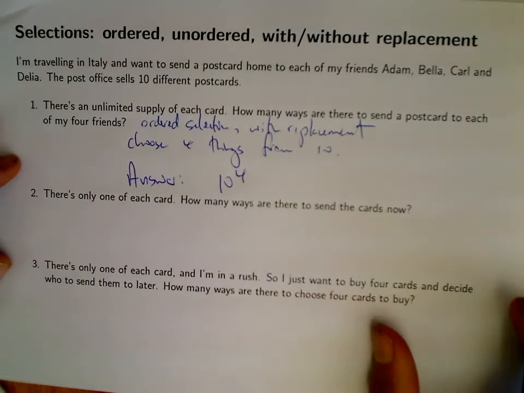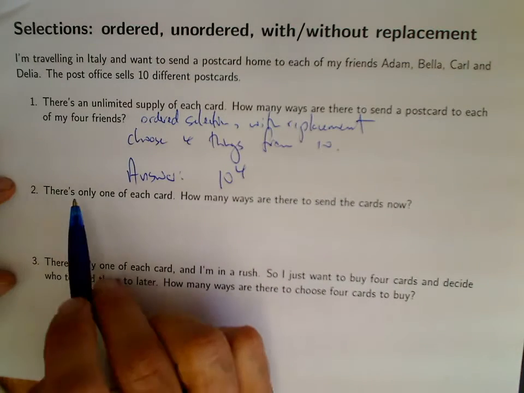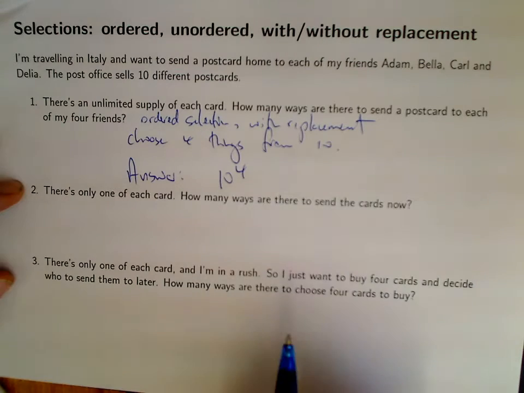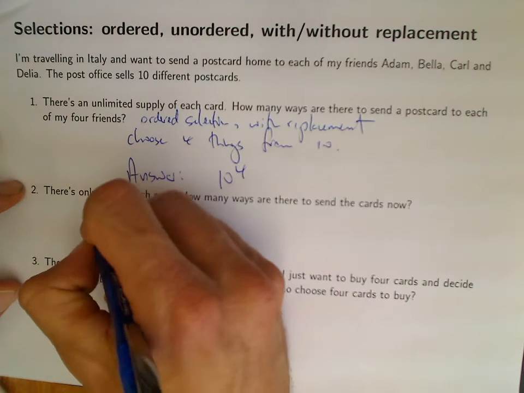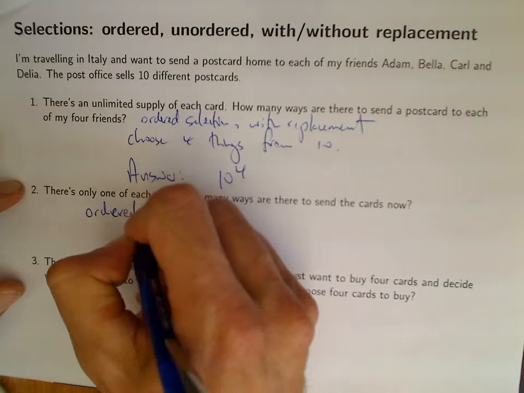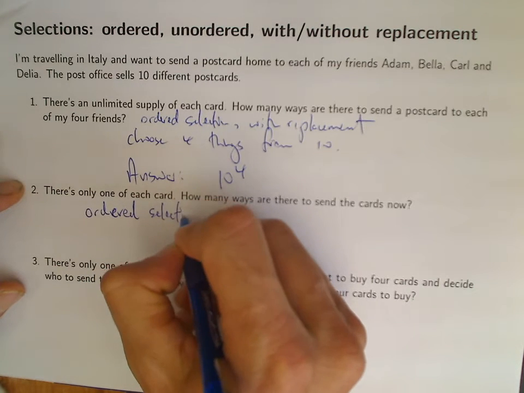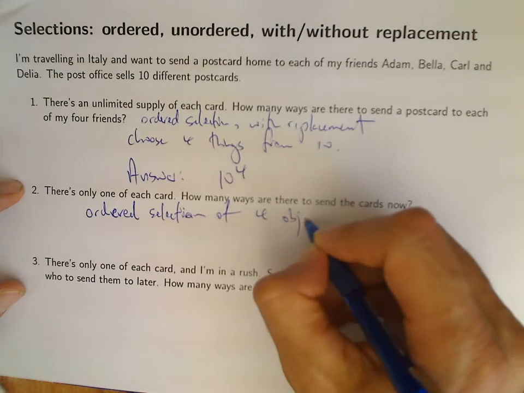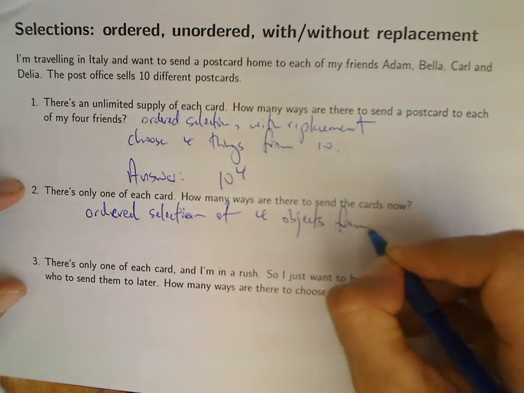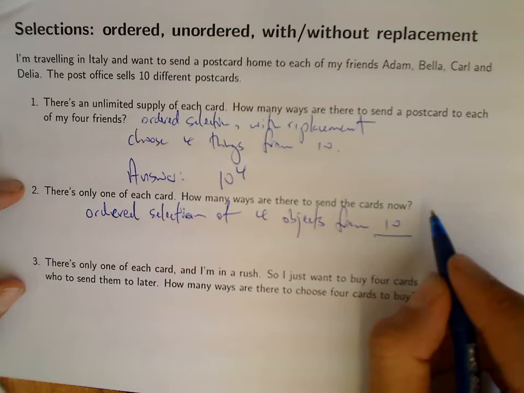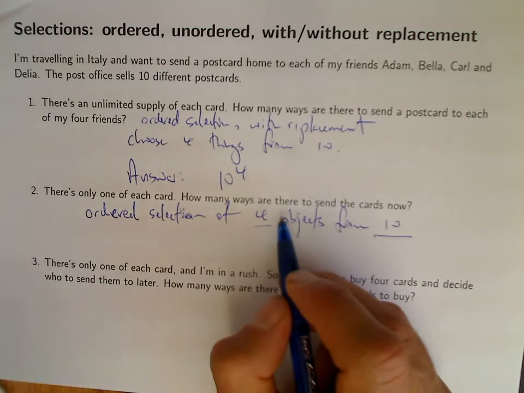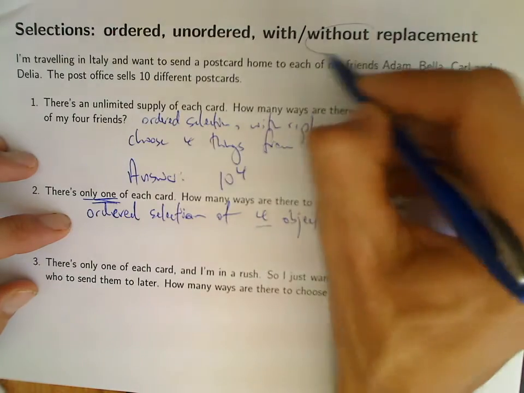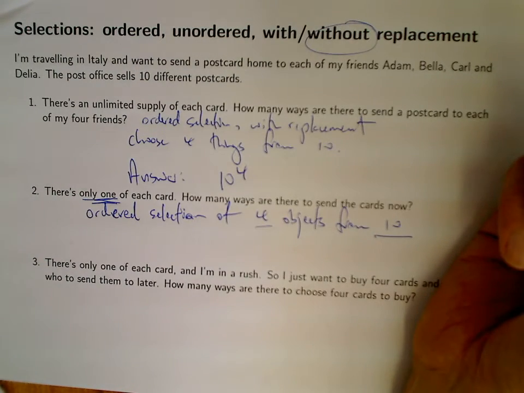Alright, let's move on to the second question. Now it says there's only one of each card, so we want to know how many ways there are to send the cards now. This is still going to be an ordered selection of 4 objects from 10. There's 10 possible postcards and we've got to choose 4 of them, so it's an ordered selection, and because there's only one of each, this is selection without replacement, because we can't choose the same card twice.